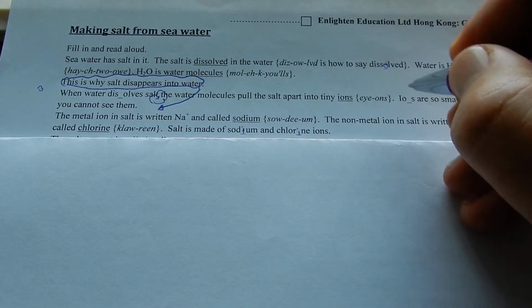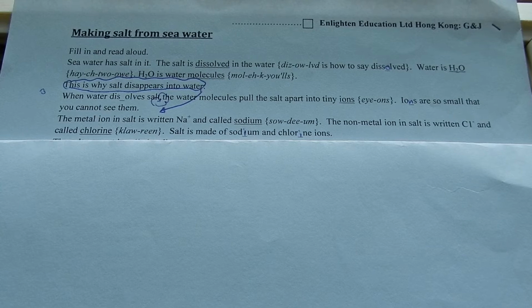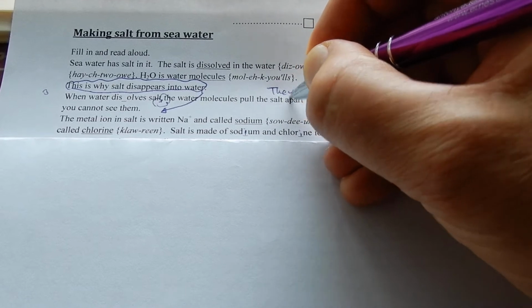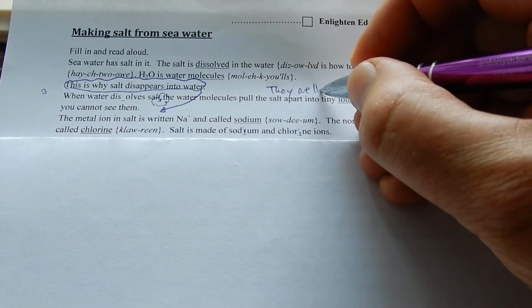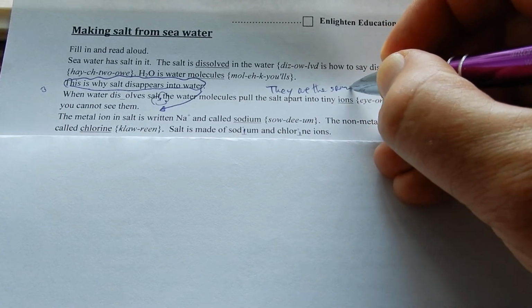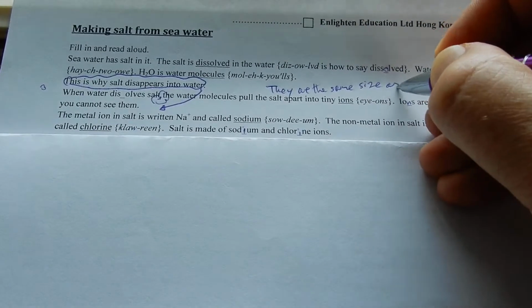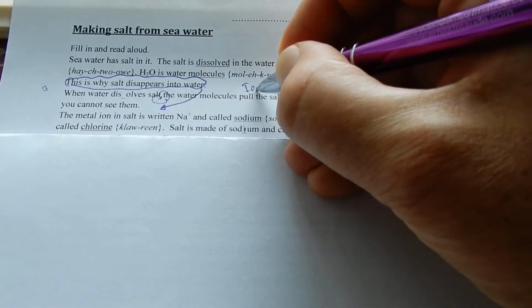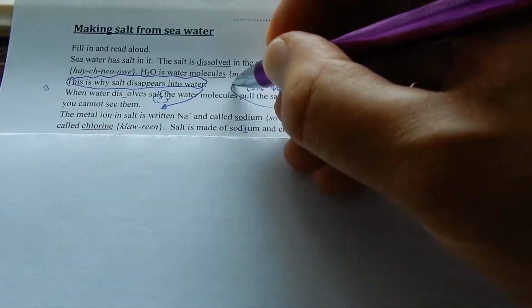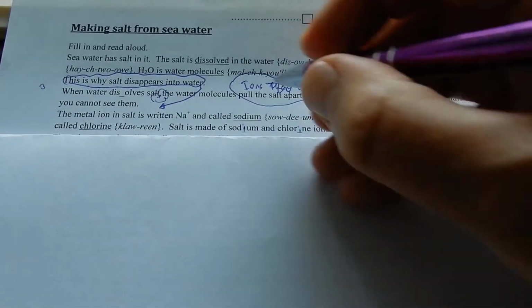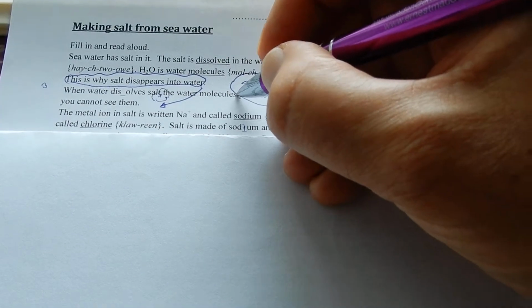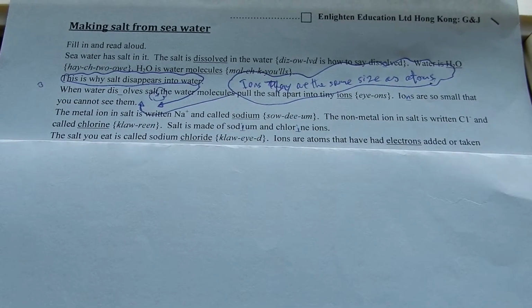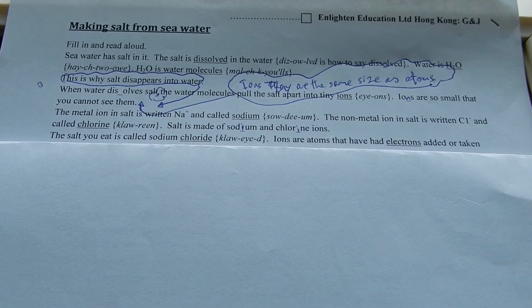Ions are so small that you cannot see them. The salt you eat is called sodium chloride.